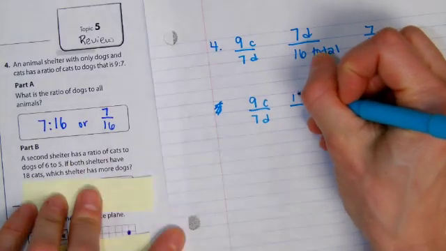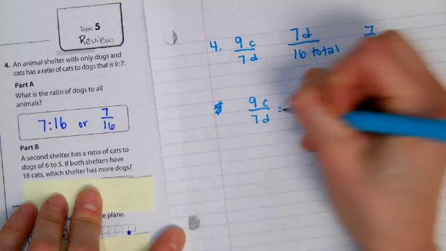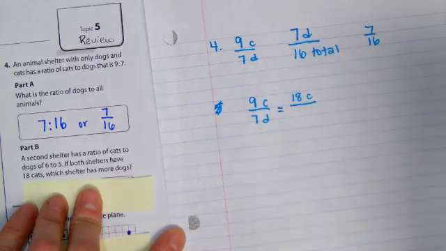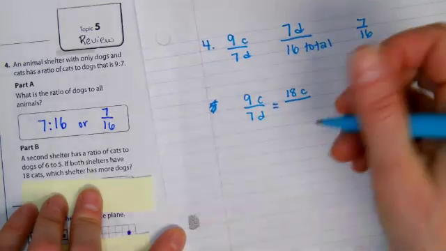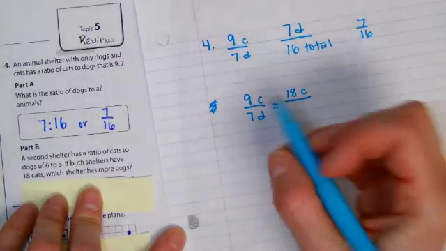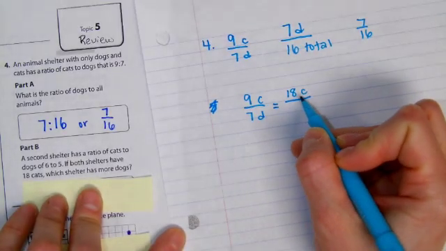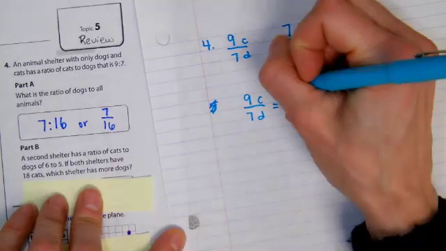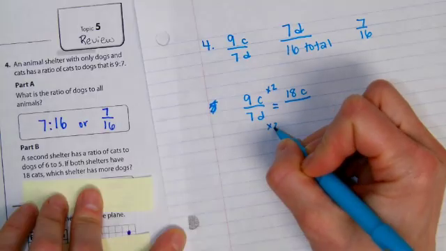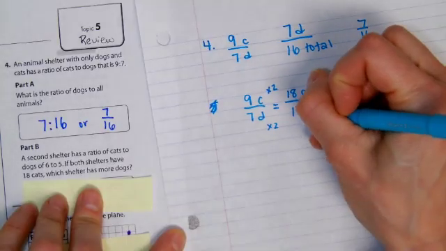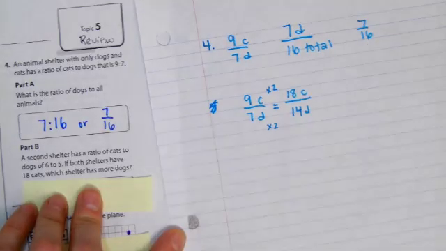So we've got to line that up when we're trying to figure out if they're equal. We line up the units. So cats has to go with cats, dogs has to go with dogs. So 9 times what number gives me 18? Well, that would be times 2. So that means the bottom we would have to times 2 as well. And so the first shelter has 14 dogs in it.